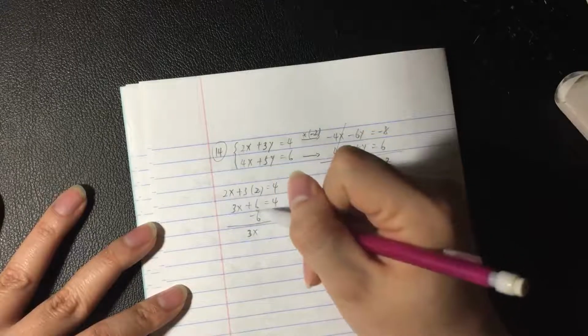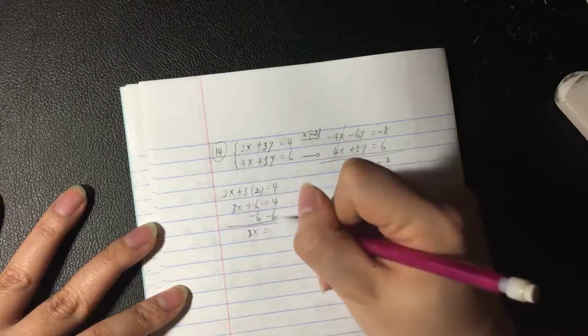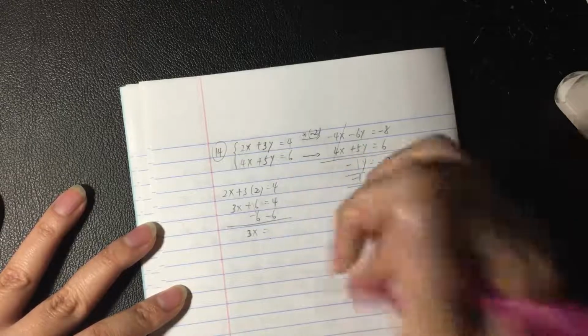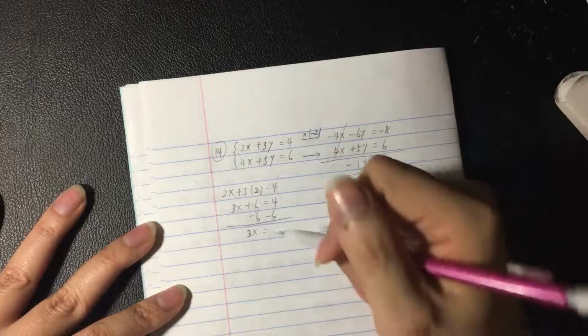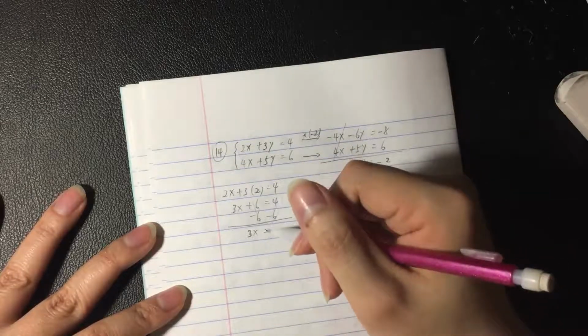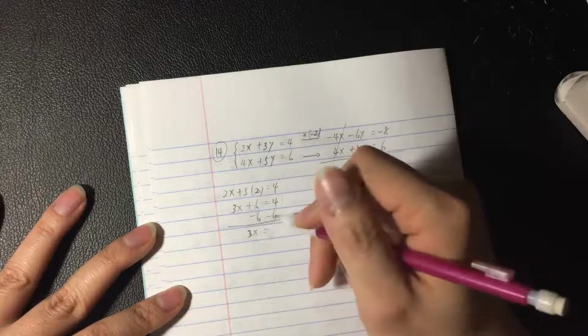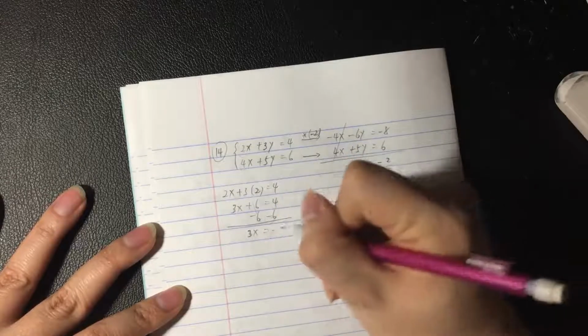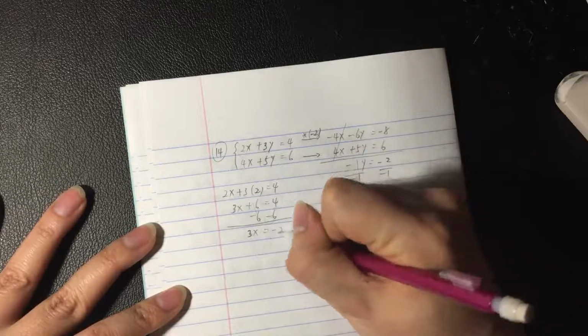Positive 6 and negative 6 can cancel. Positive 4 and negative 6 when I combine like terms. Follow addition rule. When we are adding two numbers with different sign, keep the sign from the number that has larger magnitude. Here, negative 6 has larger magnitude. I keep negative sign. Then subtract magnitude. 6 minus 4 is 2.